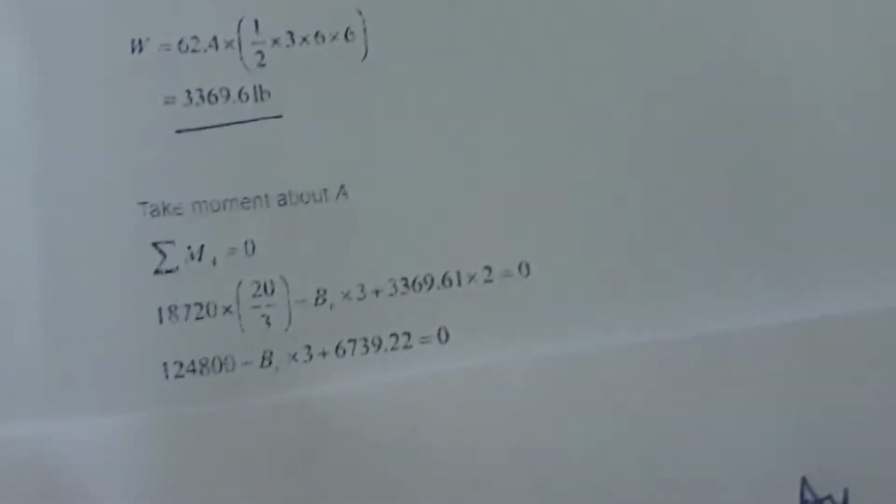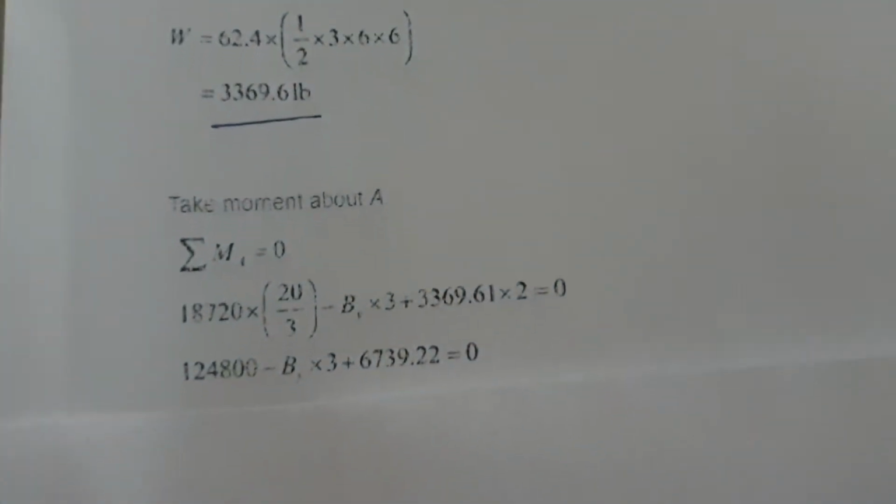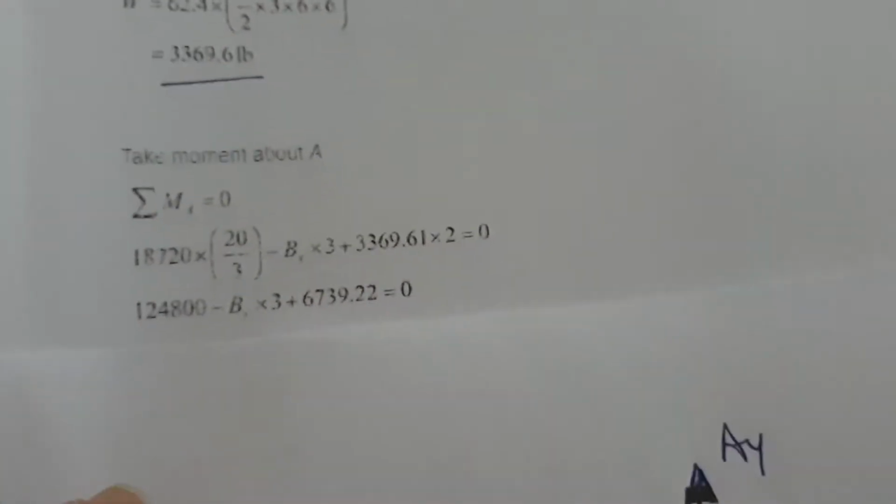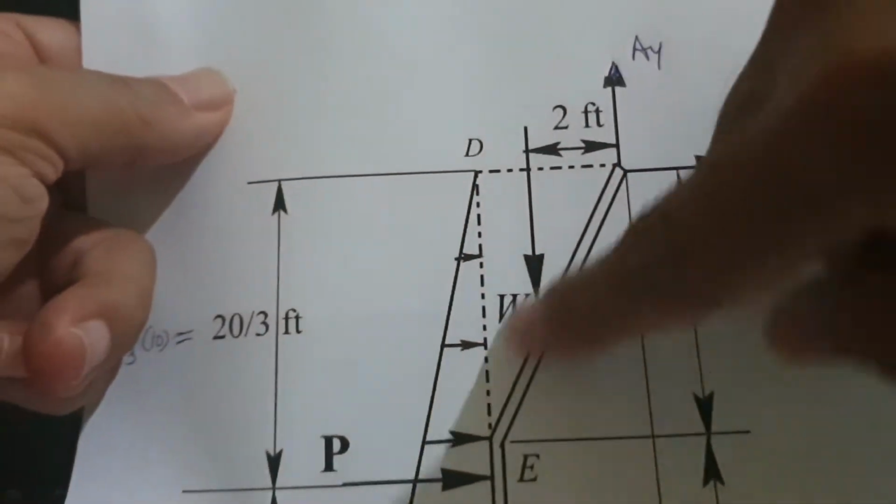So 1/2, 3 times 6 times 6 times gamma is 3,369.6 pounds. This is the weight of this triangle of water.